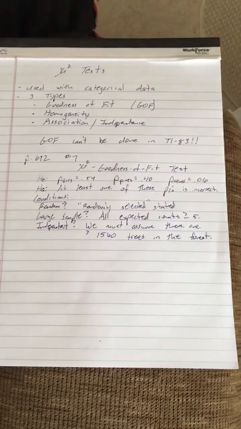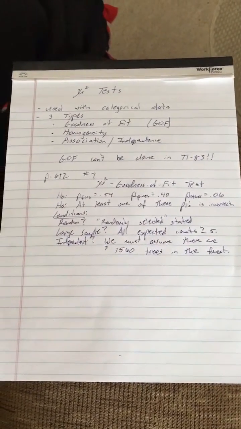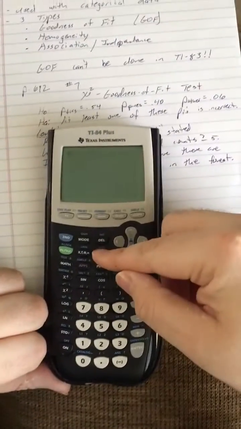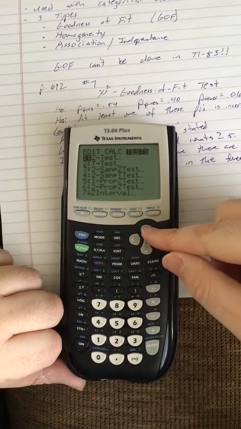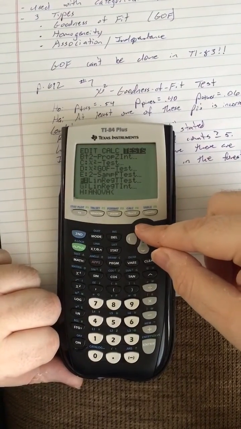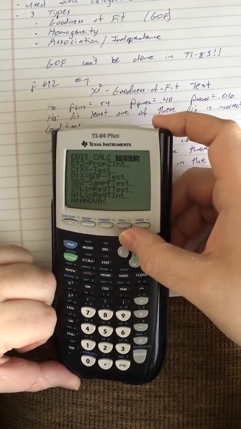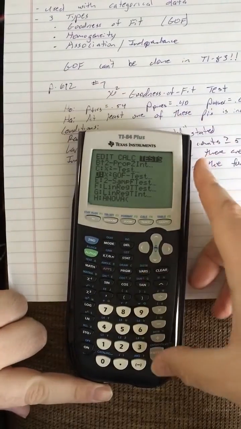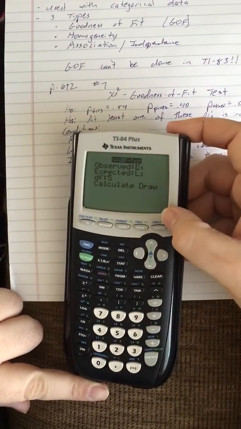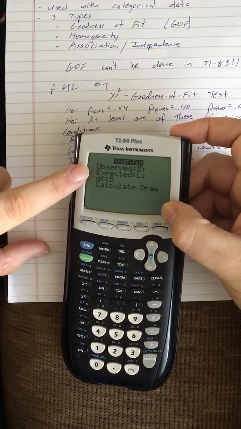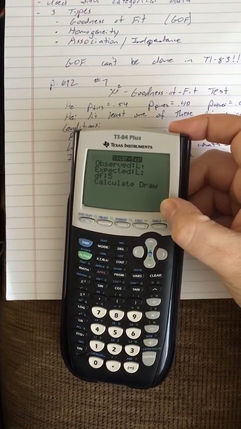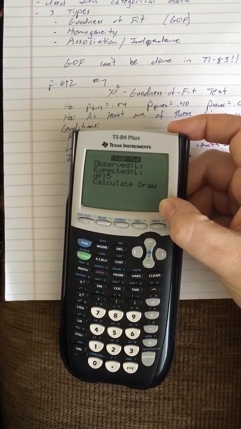All right. So now what I'm going to do is get out the calculator, the TI-84. When you go to stat and go over to tests, go all the way down, you'll see chi-squared test and chi-squared goodness of fit test. So we're doing goodness of fit. When you press enter, you have two things you're looking for, observed and expected. And notice list 1, list 2. So we have to put our observed and expected counts into list 1 and list 2.